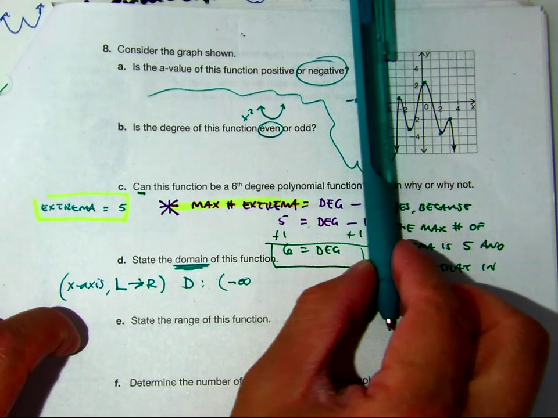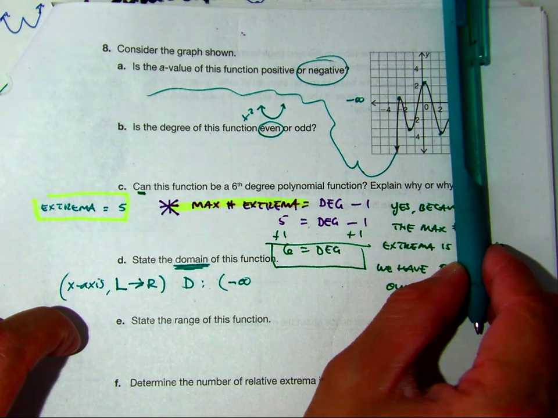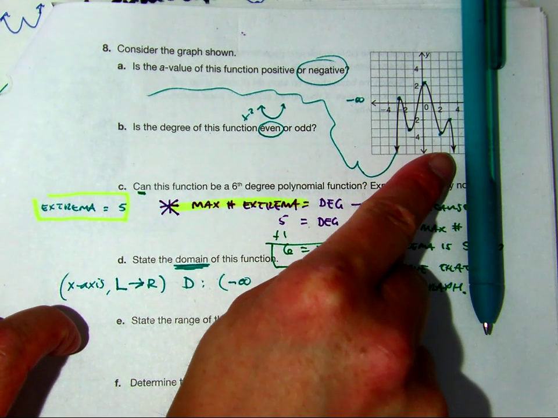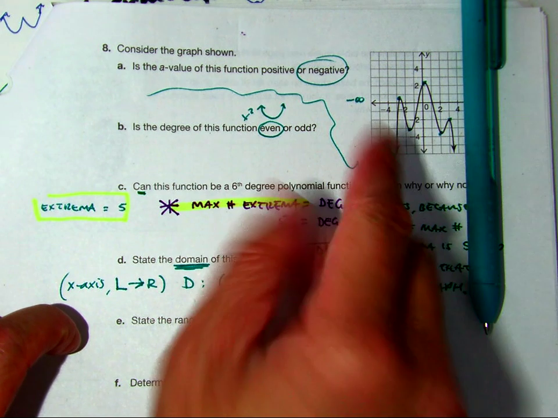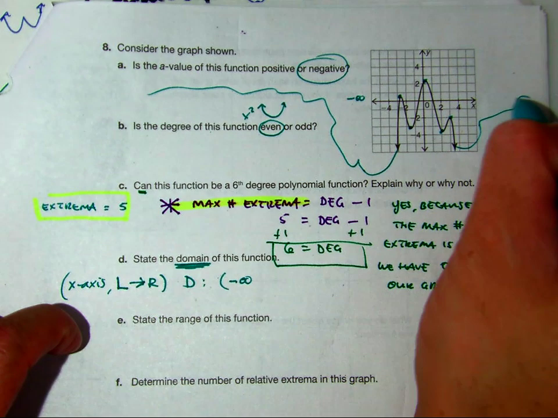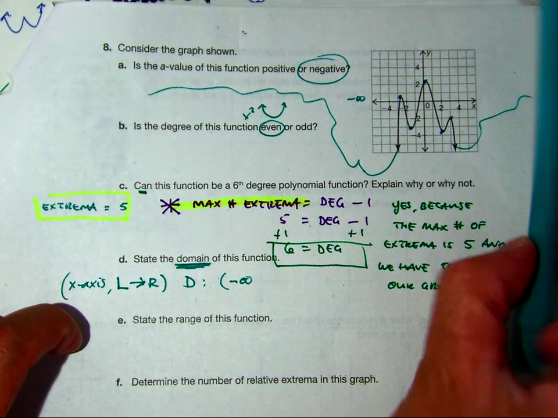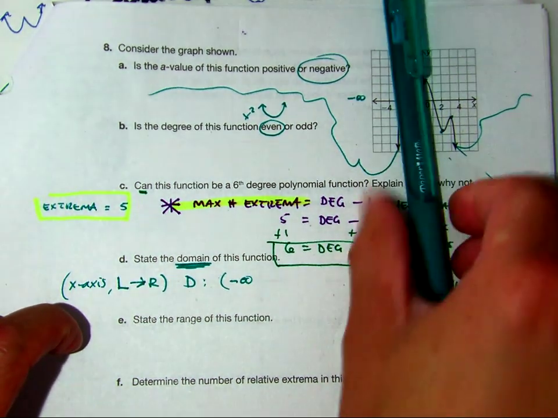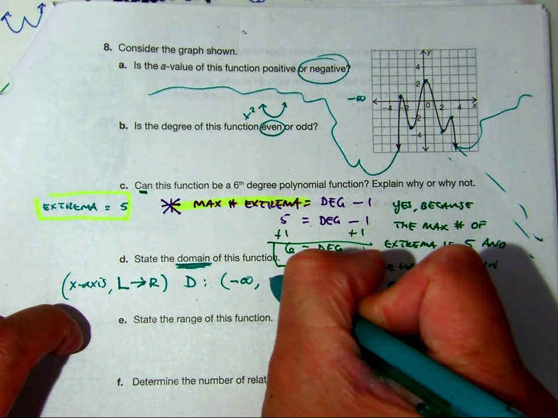As I keep going on my roller coaster, the last thing I touch going from left to right is another arrow. The arrow says it doesn't matter it's pointing down, it's just saying that there's values going in this direction. Because remember, it can continue on, and so basically I'm going towards positive infinity.